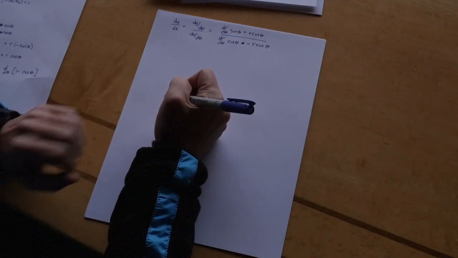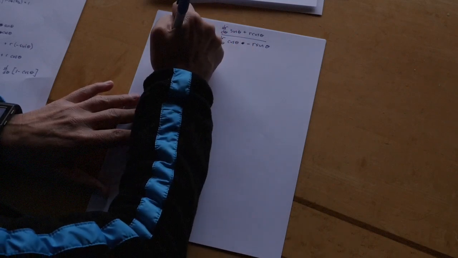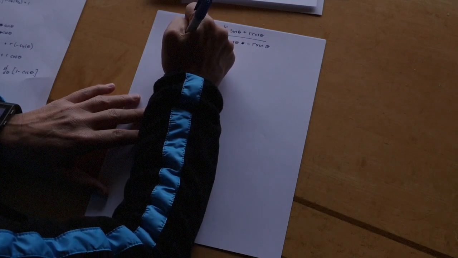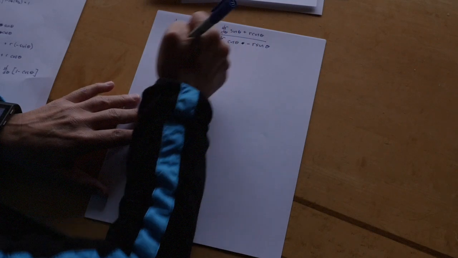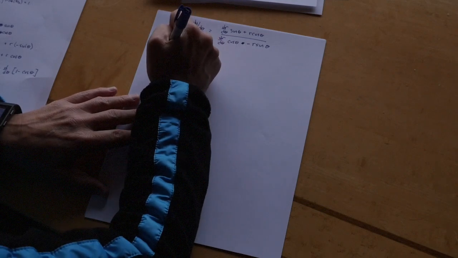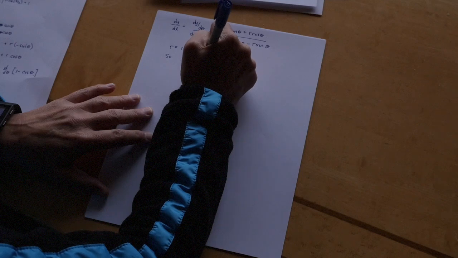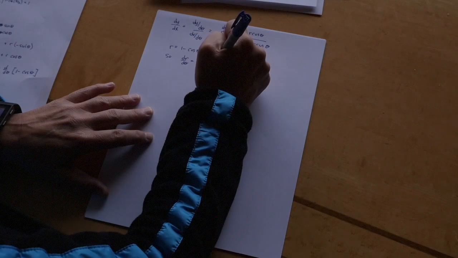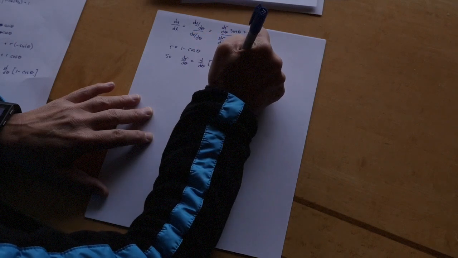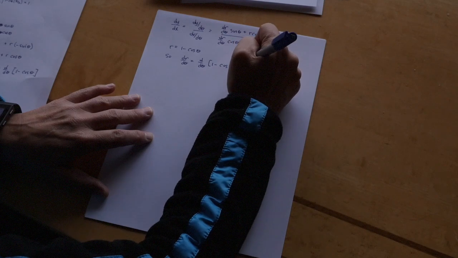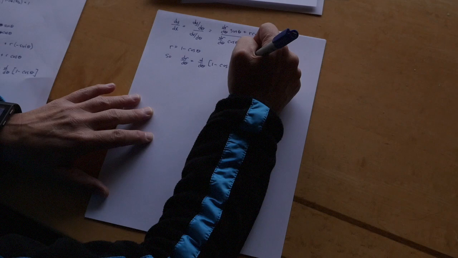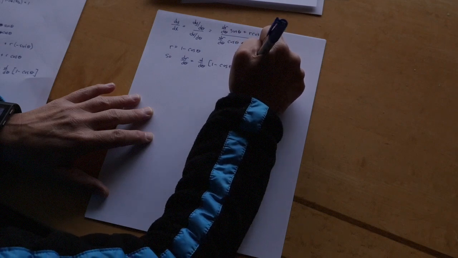Now in this case, for this function, we know that r is equal to 1 minus cos theta. So dr by d theta then is d by d theta of that, 1 minus cos theta, which is equal to sine theta.